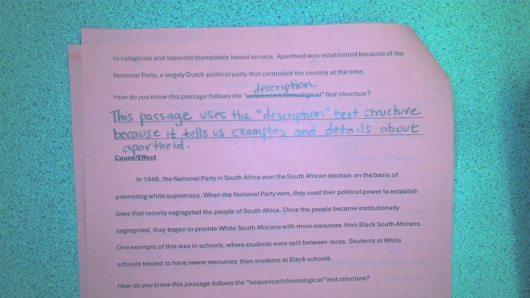The sentence I wrote says, this passage uses the description text structure because it tells us examples and details about apartheid. I think that's a good explanation of why this matches the descriptive text structure.